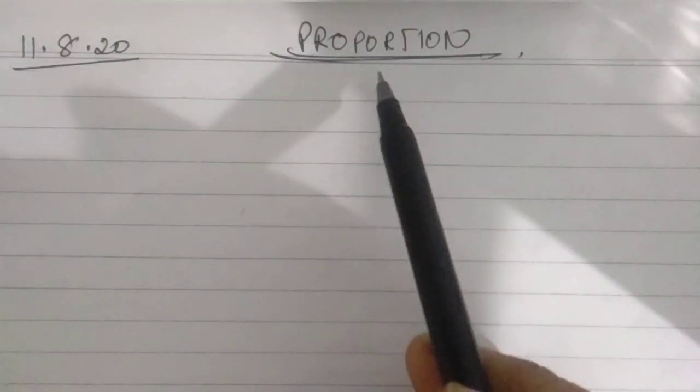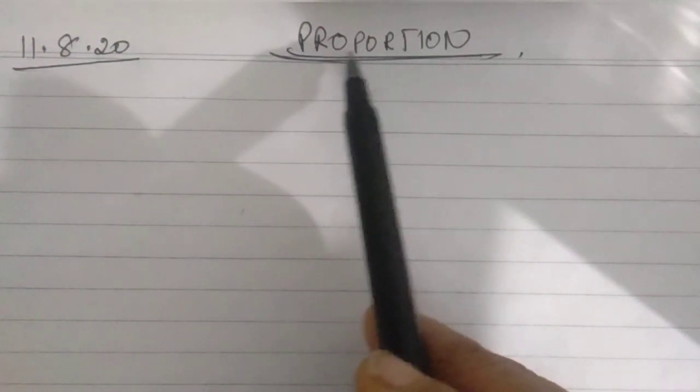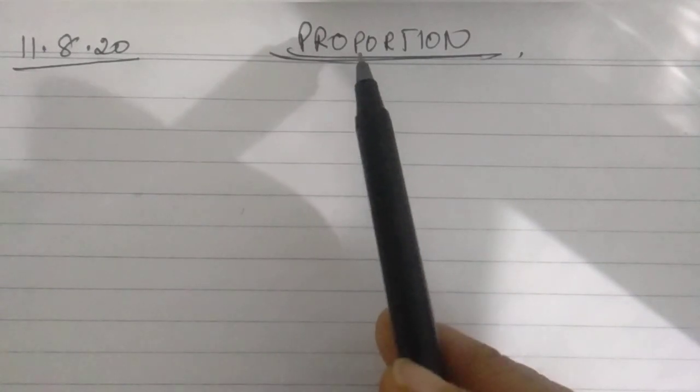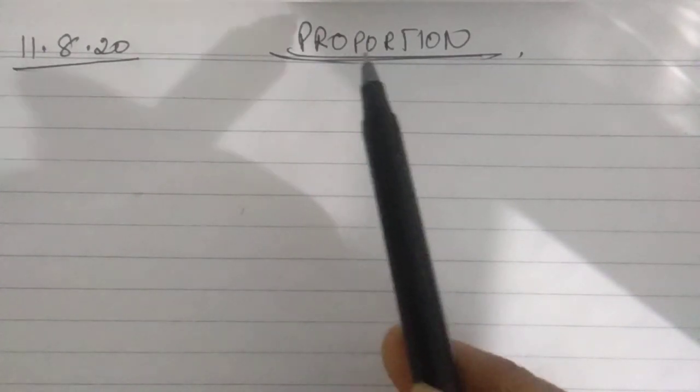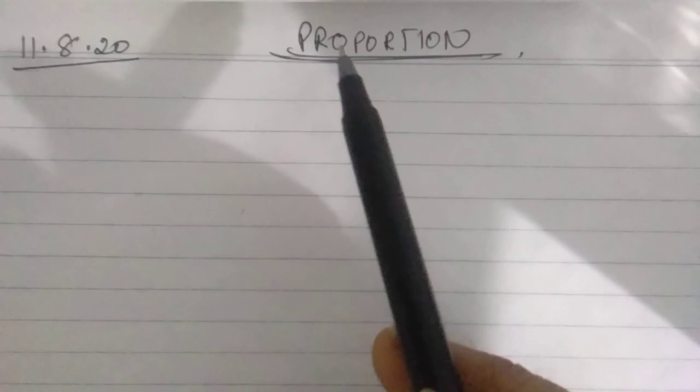Good morning students. Today's topic is proportion. So we have to read today about proportion. First of all, I would like to revise ratio.